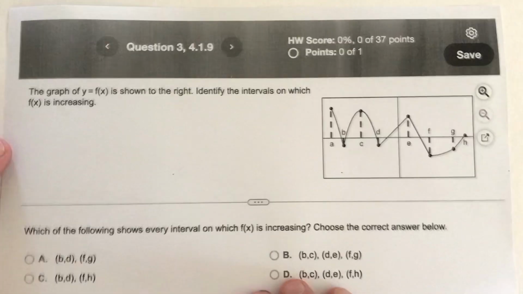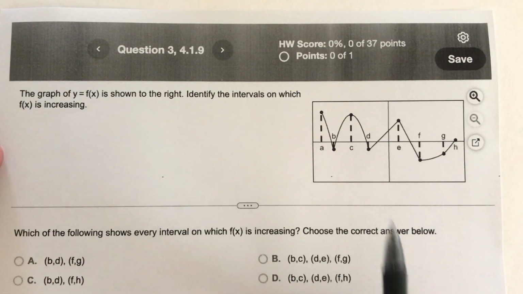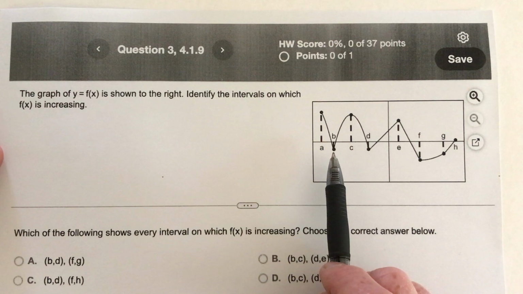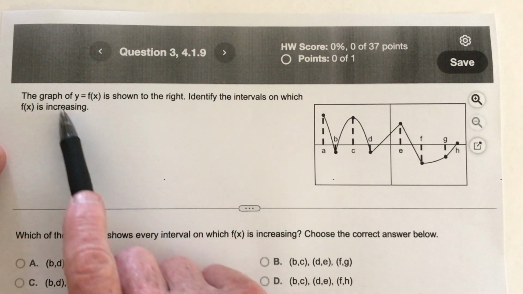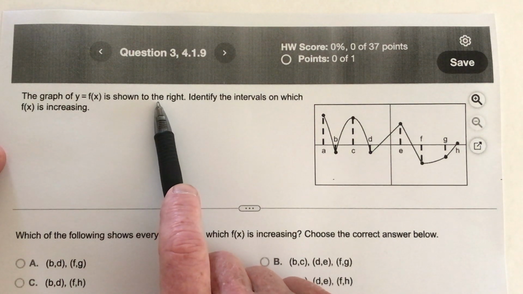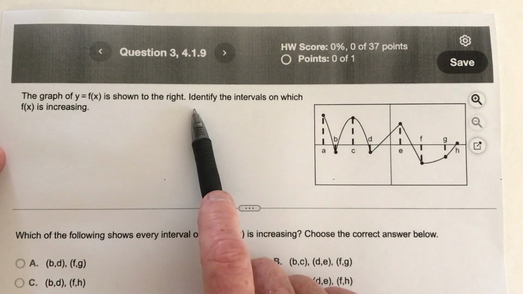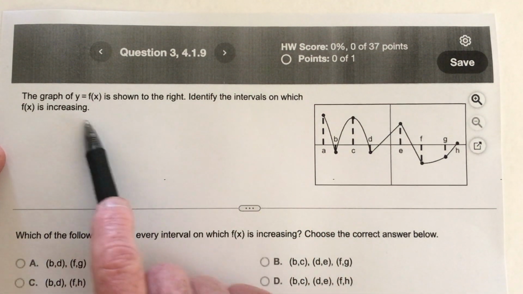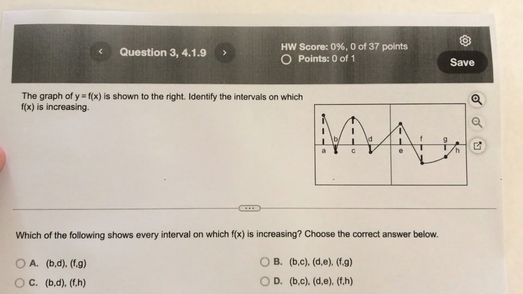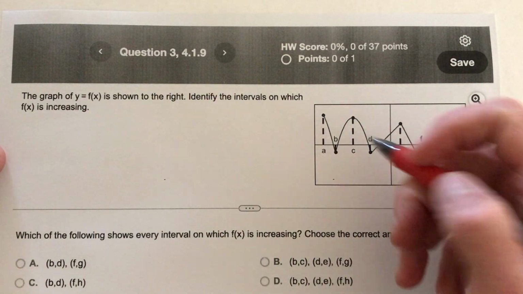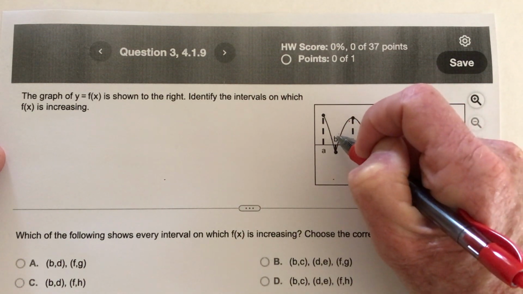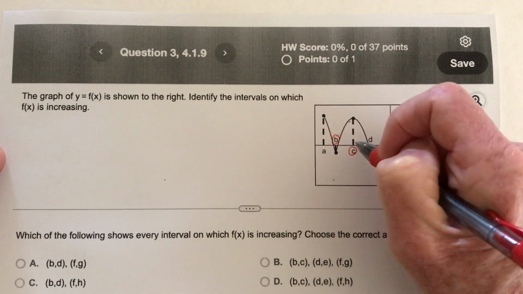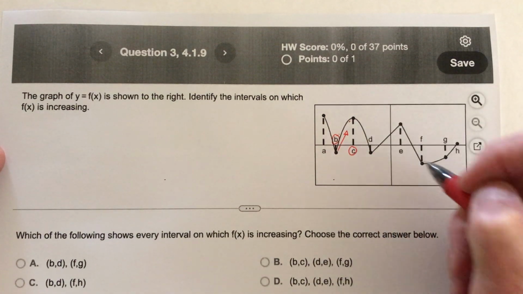And then randomly chosen next is number 3 because of the way they drew this. All right, let me try to make sense of this. The graph is shown to the right. Okay, I get that part. Identify where it's increasing. Oh, okay, that's not bad. So increasing means going from the bottom to the top. So that means that from B to C, it's increasing.